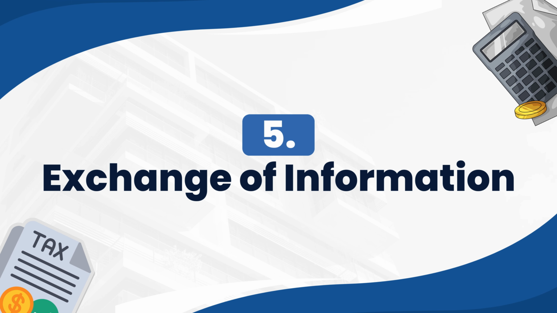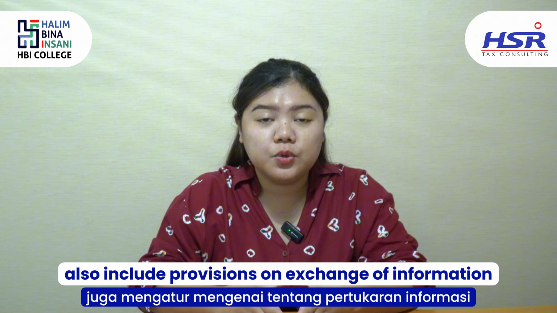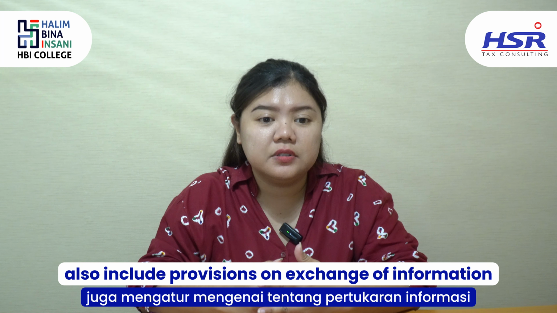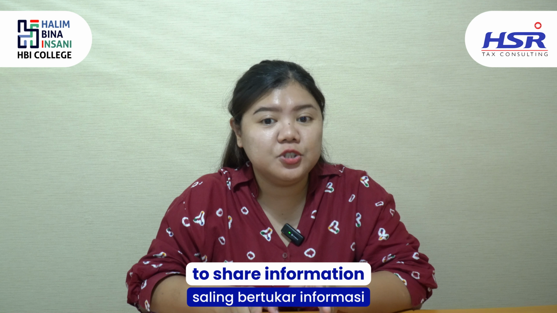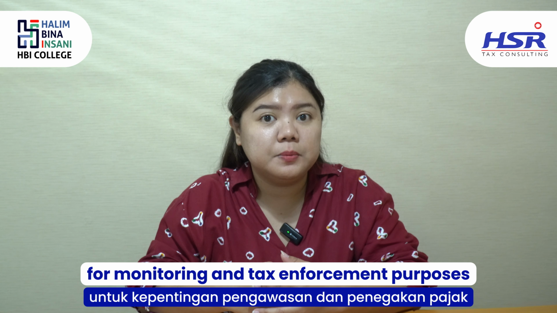5. Exchange of information. The Indonesia-China Tax Treaty also includes provisions on exchange of information for taxation purposes. This allows the tax authorities of both countries to share information for monitoring and tax enforcement purposes.